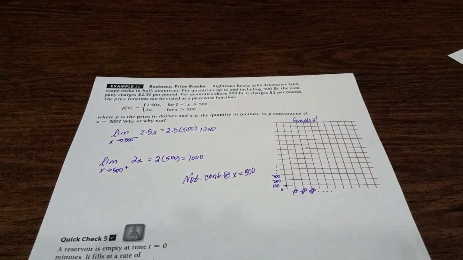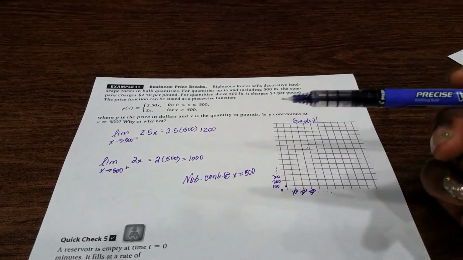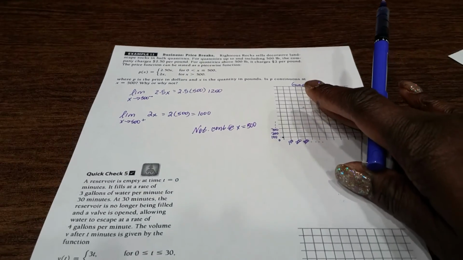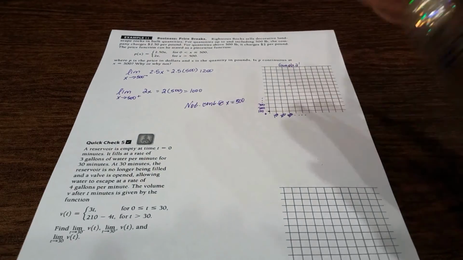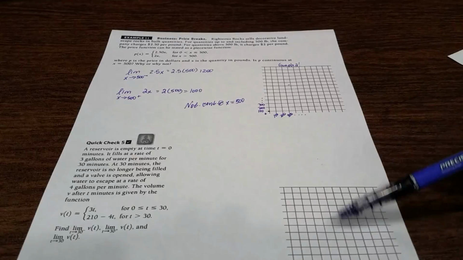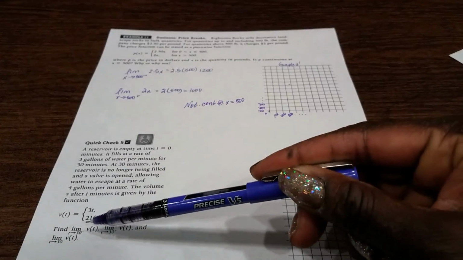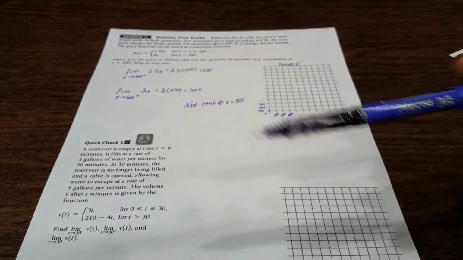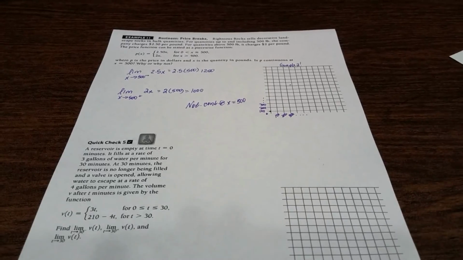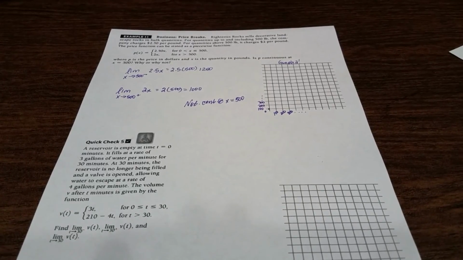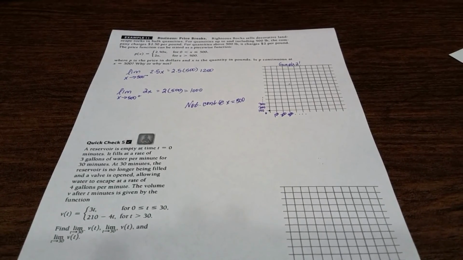Okay, and that's going to be it for tonight. Again, I need you to do quick check number 5 by yourself. You're welcome to graph it, but I'm interested in seeing these 3 limits. The question will be, is it continuous? I think so.